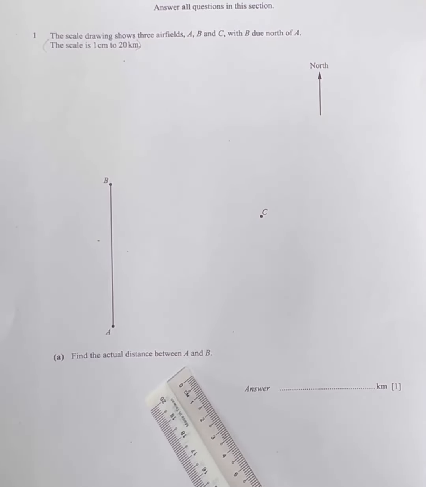So find the actual distance between A and B. The actual distance, right? 7 centimeter is on the map. Look at the scale. The scale says 1 centimeter to 20 kilometer. So if 7 cm, how many kilometer? You have to times 20. If 1 cm represents 20 kilometer, then 7 centimeter represents 7 times 20, which is 140 kilometer. So the answer here is 140.